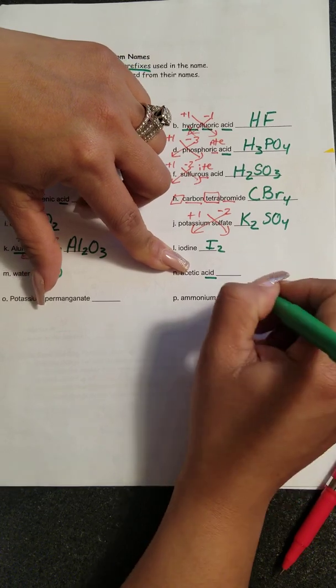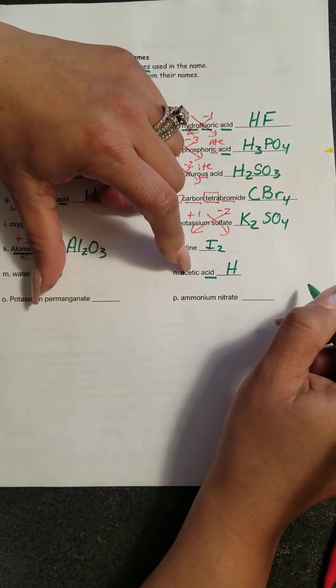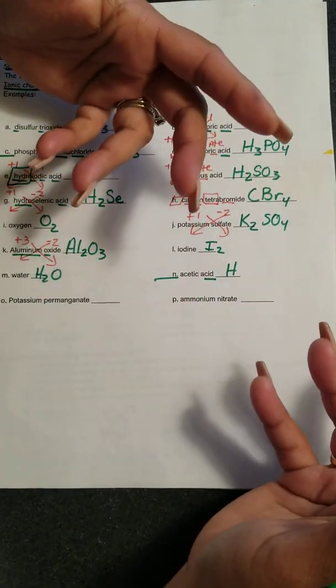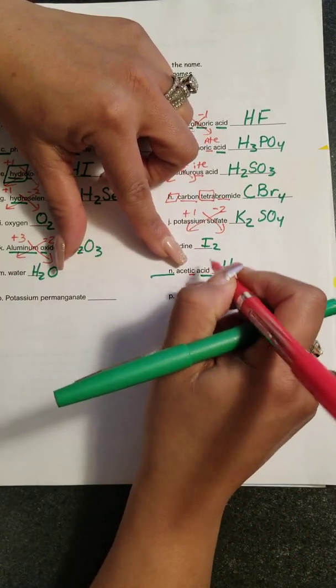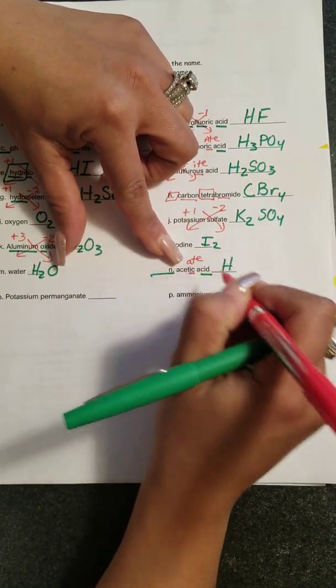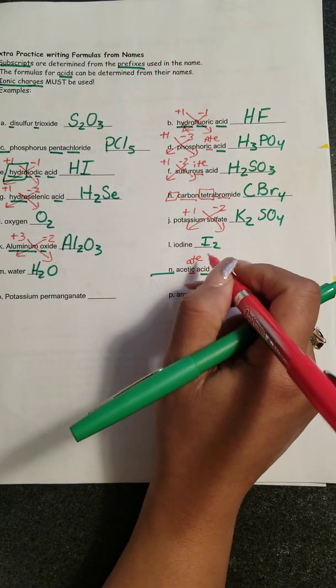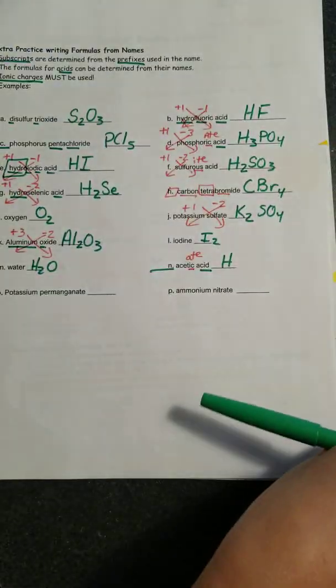So what happens with acids? They all start off with hydrogen. Okay. And so this does not have hydro in front of it. So that means that it's a polyatomic. Now it has IC. And IC originally was ATE. So acetic acid, acetate, which is a -1 charge.